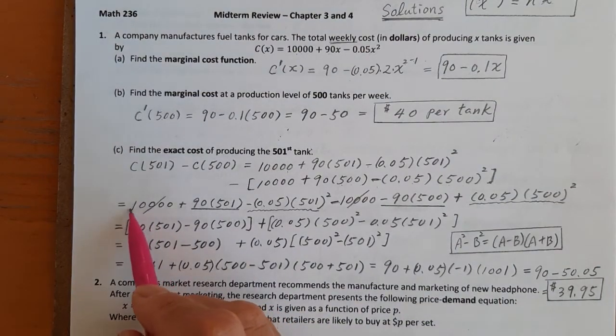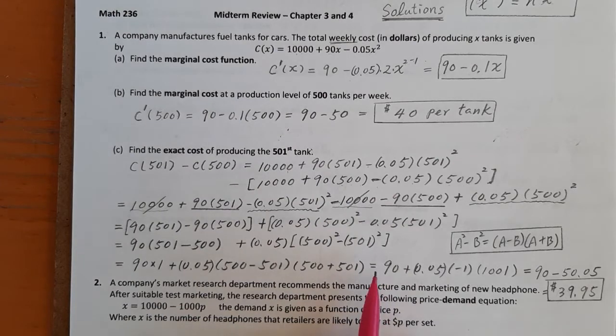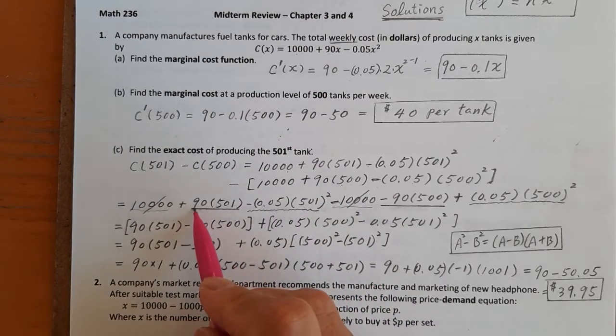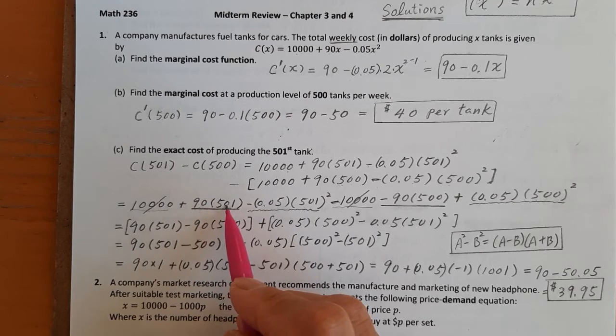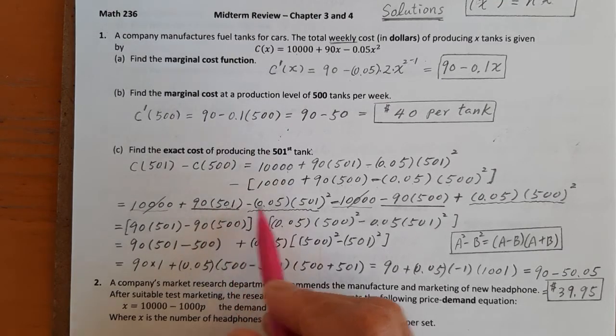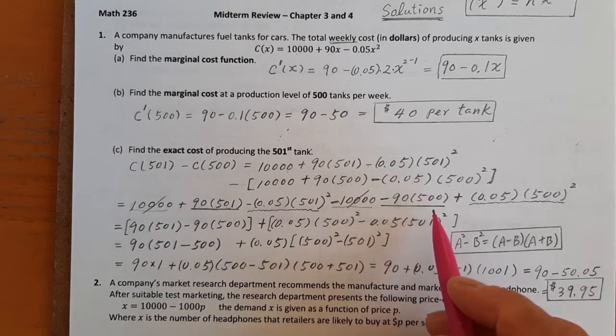Then 10,000 minus 10,000 is 0. Then 90 times 501 minus 90 times 500.